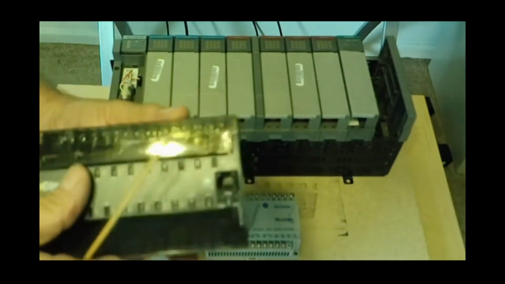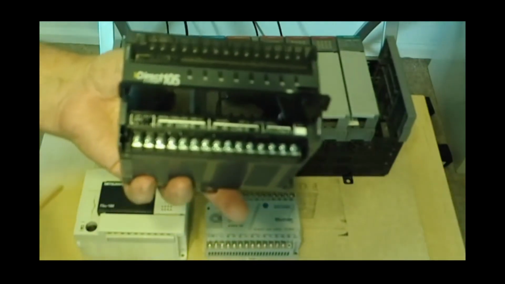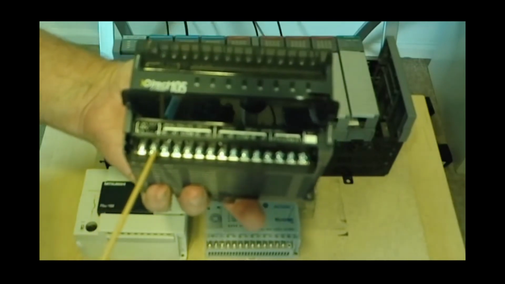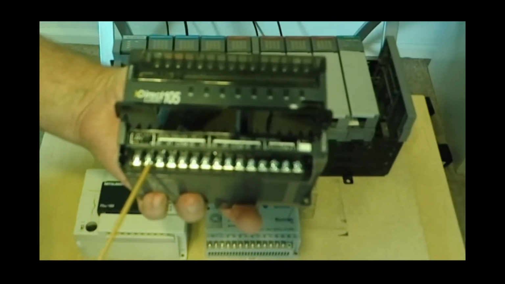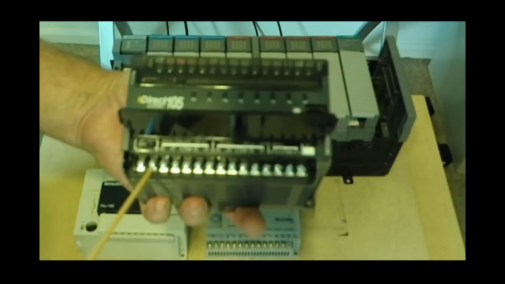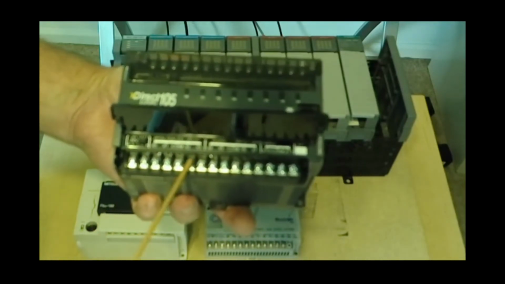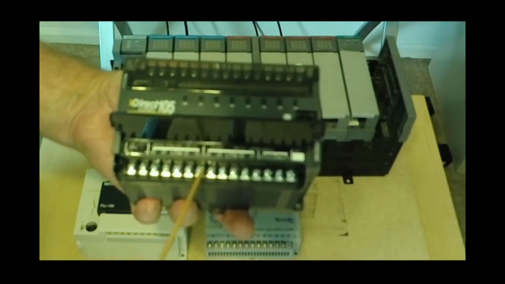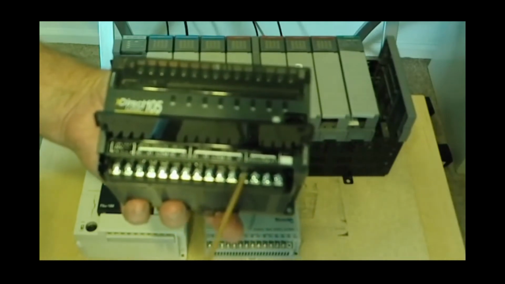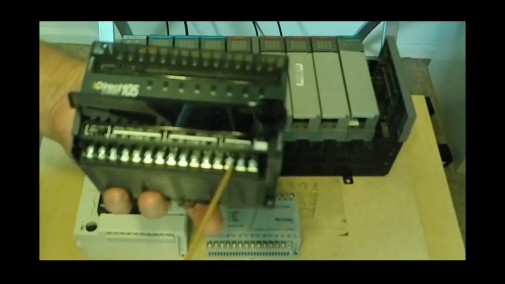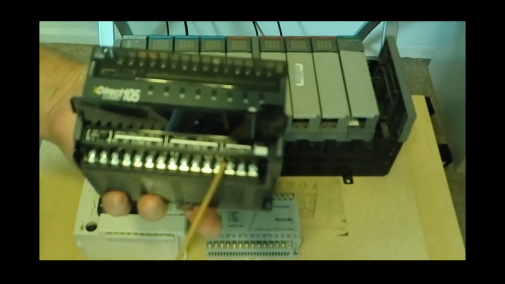We look at the inputs. This is kind of interesting on the inputs. Right here you've got a 24 volt power source, which is unique for a brick processor. A lot of these don't have their own power sources. Common wire here in the middle supports these 4 terminals. Common wire in the middle supports these 4 terminals. Now common wire here supports these 2 terminals.